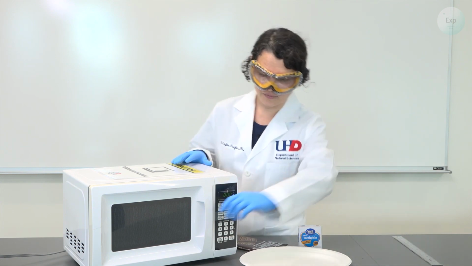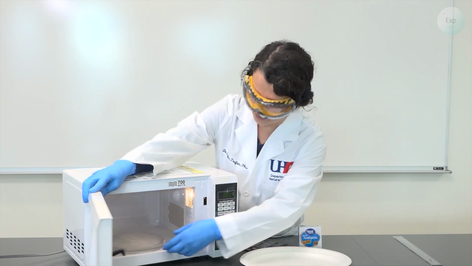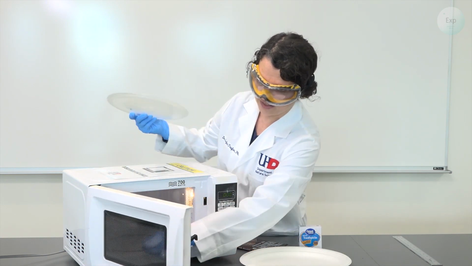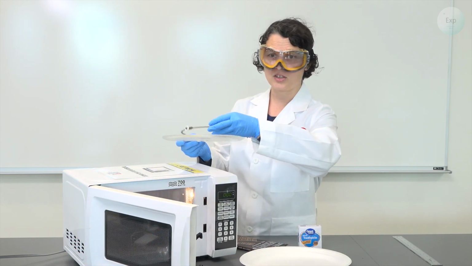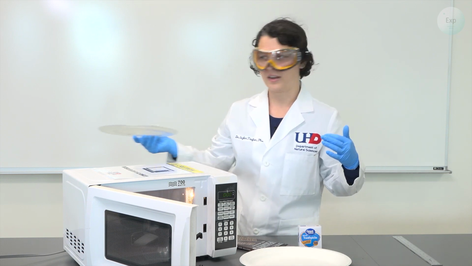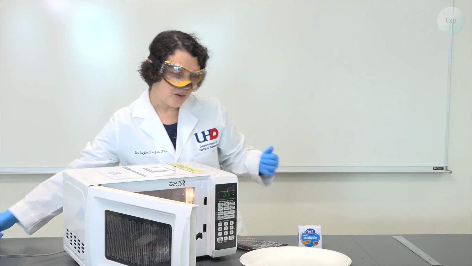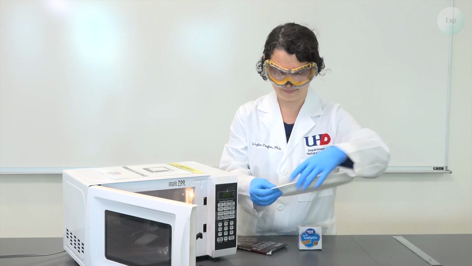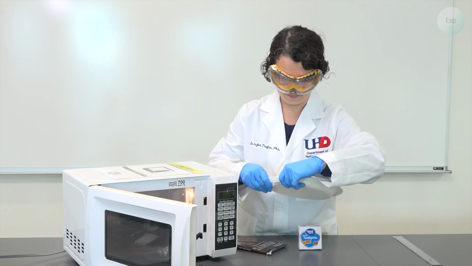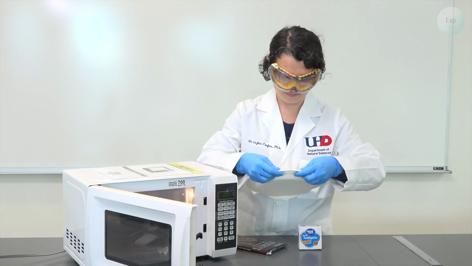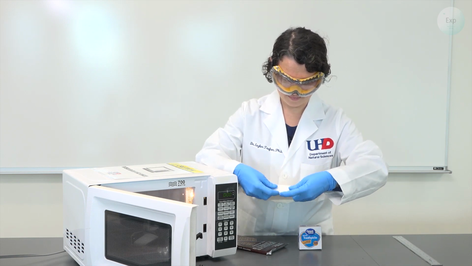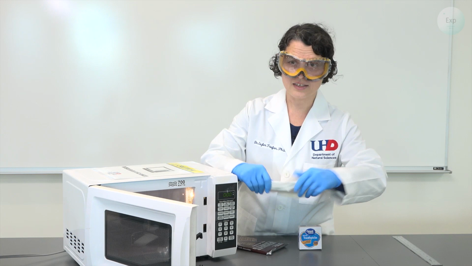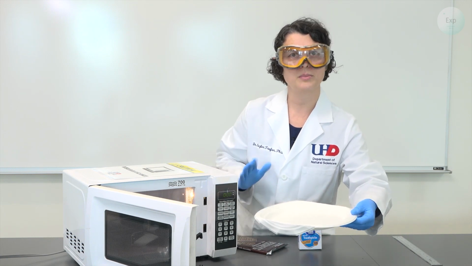So let's get started. First, we're going to open our microwave and take out the insert because we will need to have a not moving piece. My plate is a little on the large side, so I'm going to fold the edges just like this, and I will place it inside the microwave to make sure that it fits.